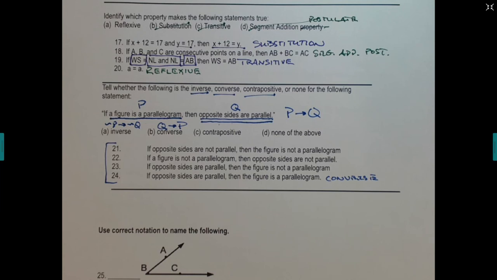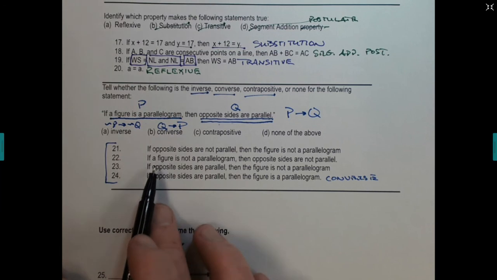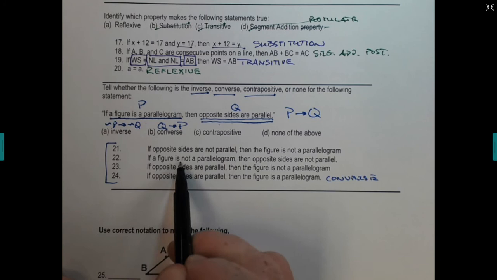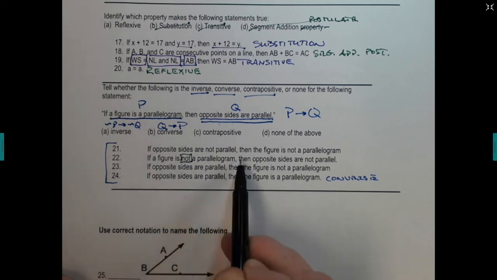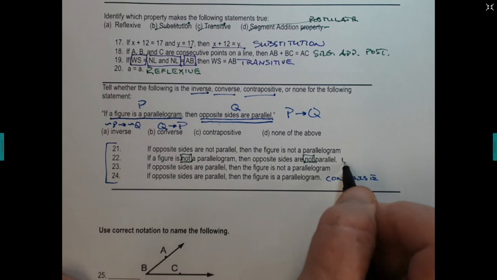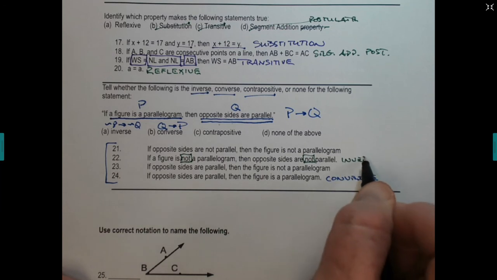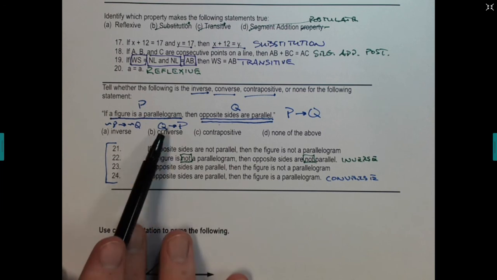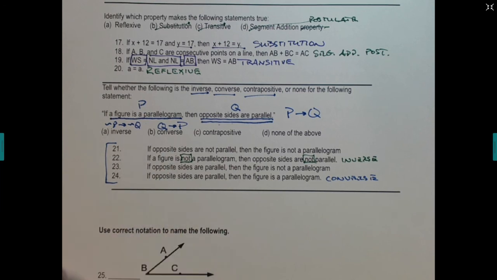Aaron, what do you got? 22. 22, if a figure is not a parallelogram, so they left the hypothesis, they just put the word not in there, then the opposite sides are not parallel. You got it. Remember, this exam, you can use all of your notes. All of this stuff is straight out of the notes we've taken in class.